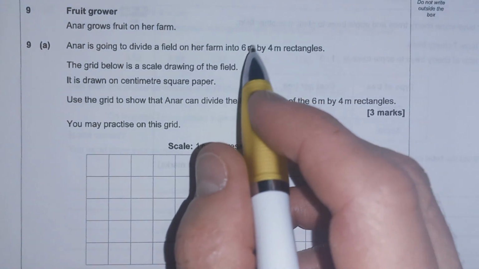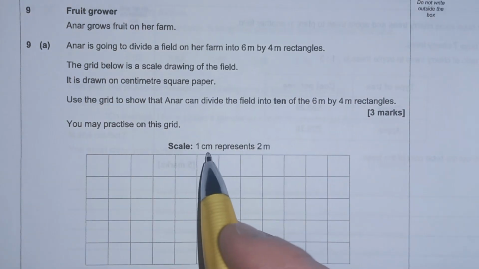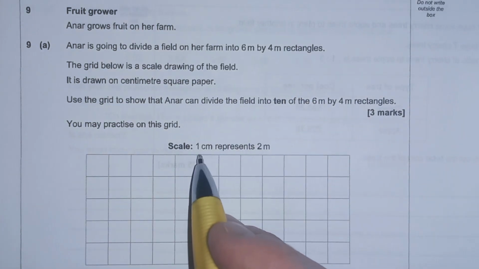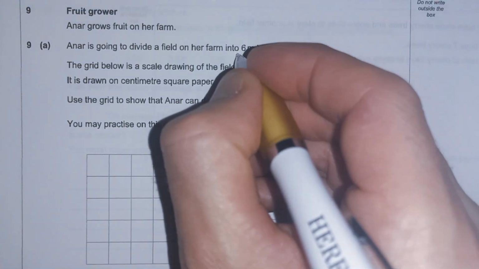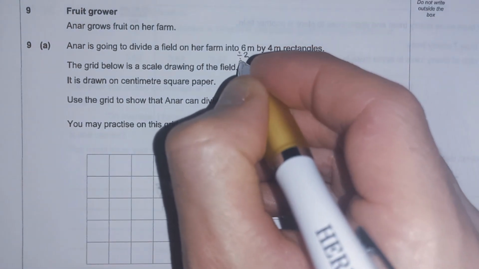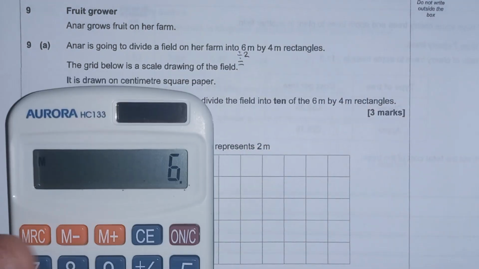So that means if we want 6 metres, but each 2 metres is really 1 centimetre on the grid, we want to divide this by 2 metres to tell us how many squares we need on the paper. Well, 6 divided by 2 is 3.